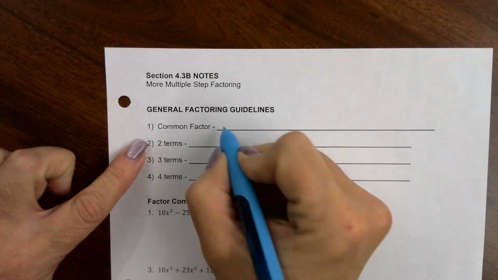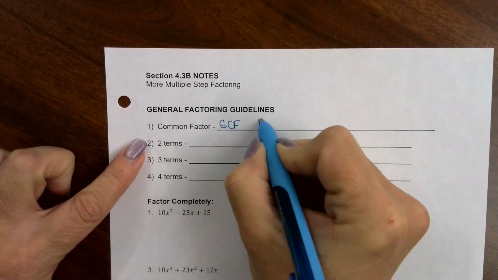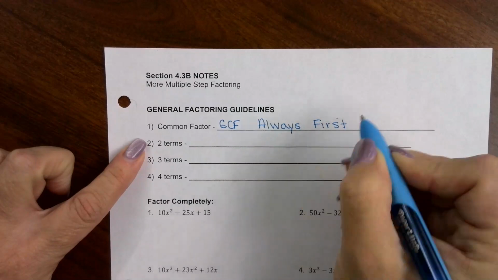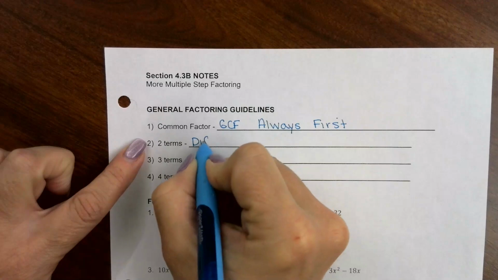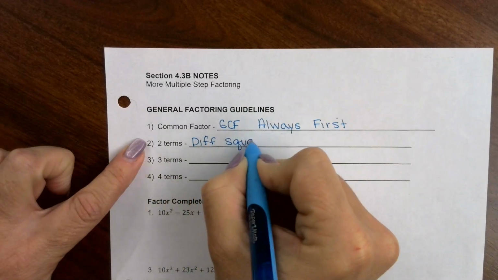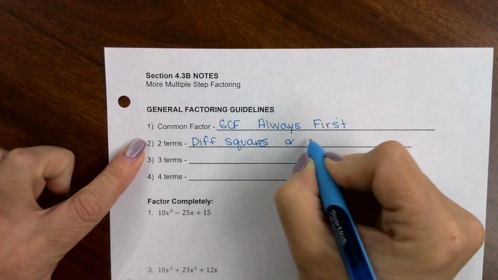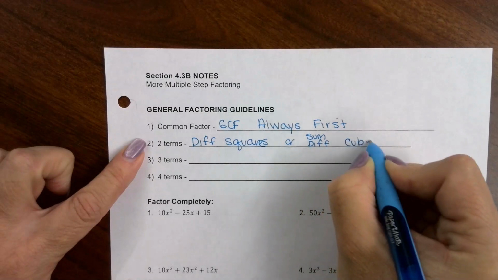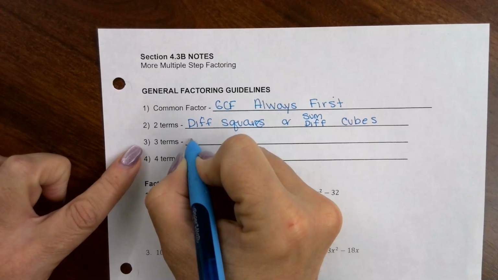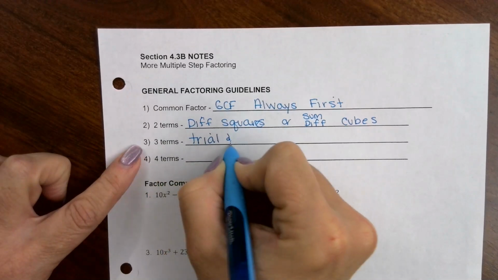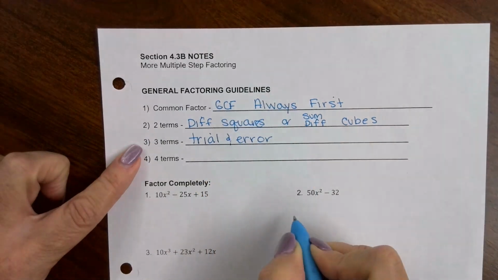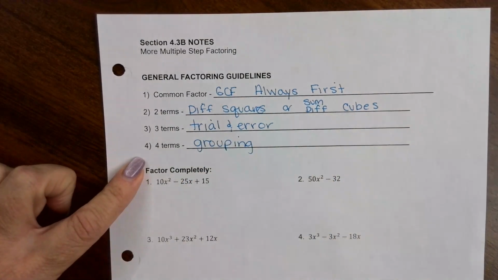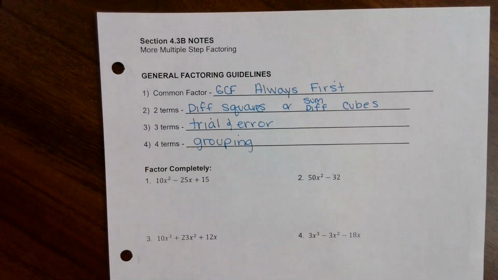So common factor, so GCF, this is always the first thing that you want to try, okay? Two terms, we could have difference of squares, or sum and difference of cubes. Three terms, so this is trial and error, or guess and check. And then the last one is grouping, and grouping is going to be the next lesson, so you won't see grouping here today, but that's okay. We're going to do all of these.